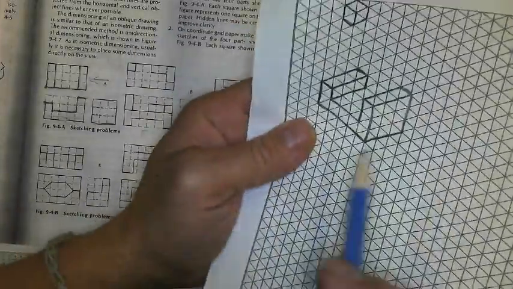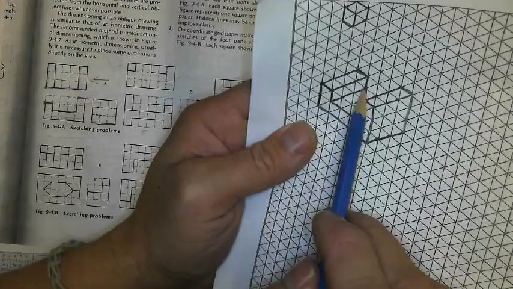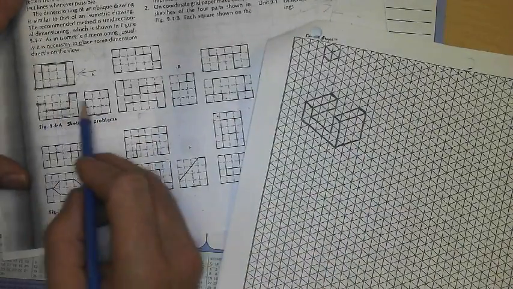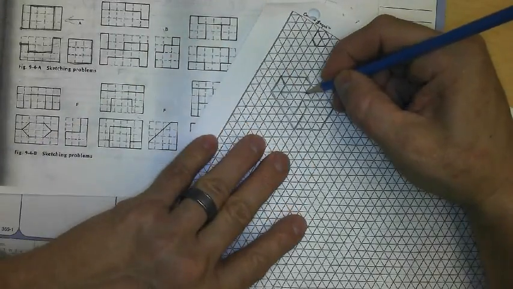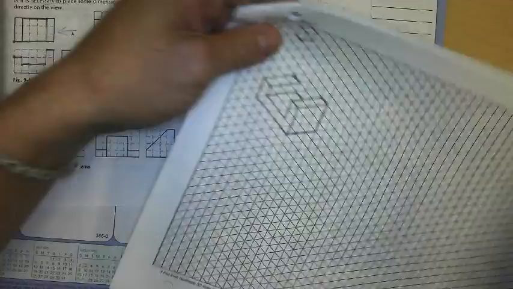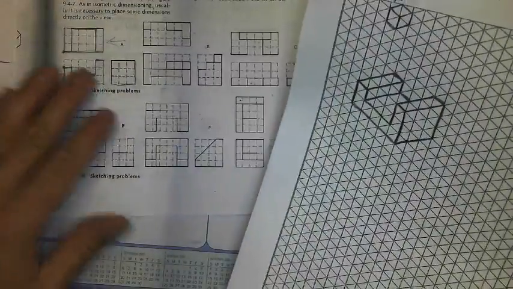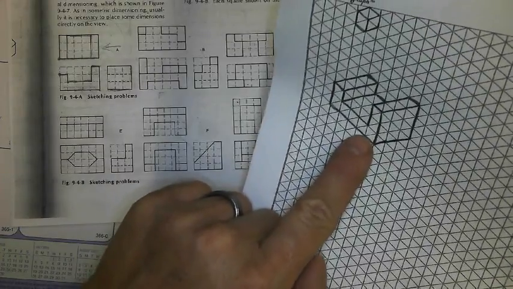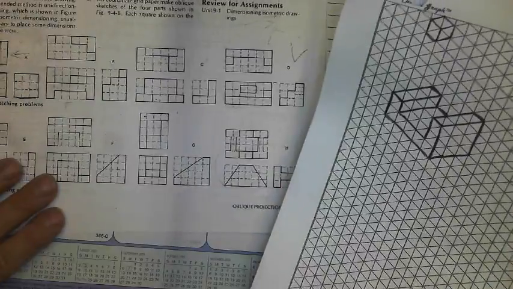But I'm still missing something right in here. Well, this back corner must come across here, right? So this line at the back, I just simply need to go right from here. And I can only go as far as this line lets me go. I can't go further than that. Okay, so there's my finished product. I've just taken this orthographic picture and turned it into an isometric sketch. All right. That one was pretty easy, I guess we'll say.